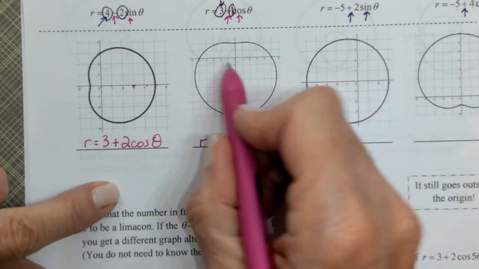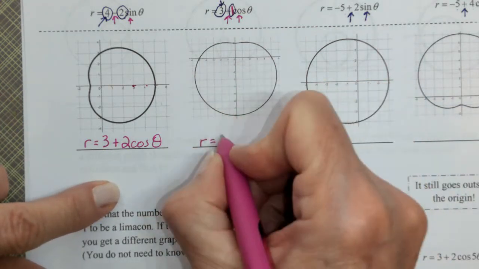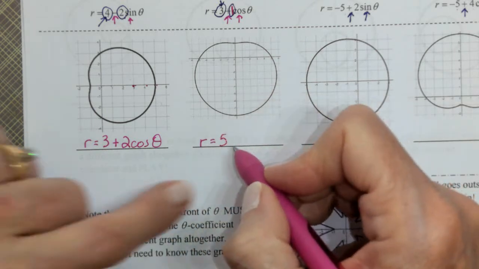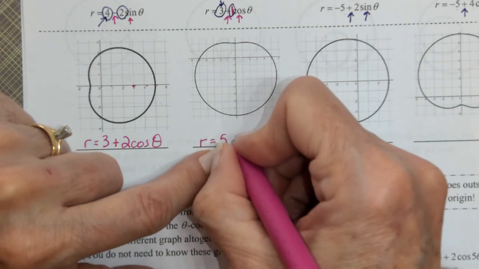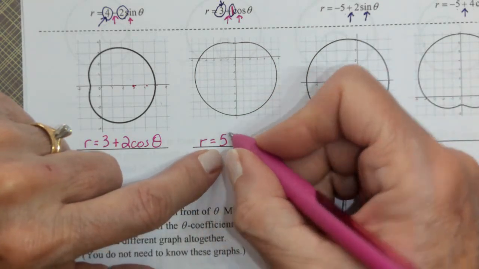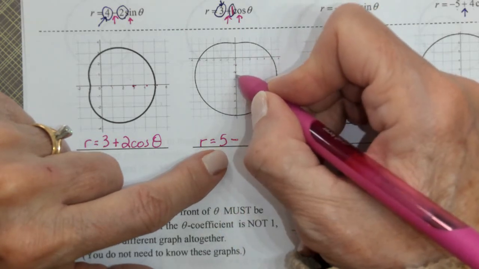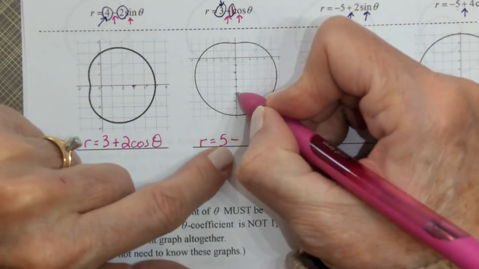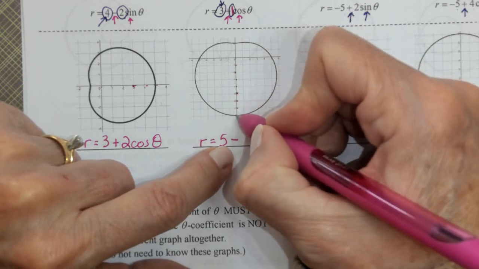Let's do this one. Okay. How far side to side do I go? 1, 2, 3, 4, 5. 5 side to side. Okay. I'm on the negative y-axis, so I know it's going to be a minus sine, right? And now what number comes next? I count. 1, 2, 3, 4, 5. That will be this 5. How many more do I need? 1, 2, 3.